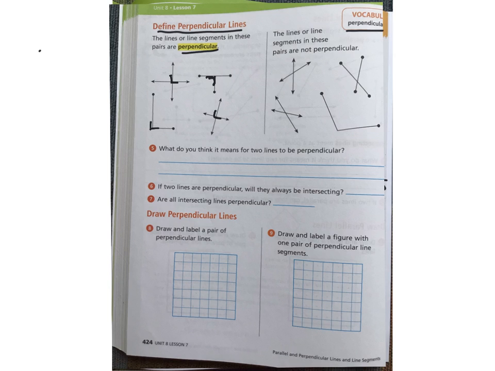Okay, so you can see that these lines or line segments are all perpendicular. Let's look over at this side. The line or line segments in these pairs are not perpendicular. So what are they missing? Well, they're crossing, aren't they? So they have one thing, but they need to cross or meet to form a square corner. I don't see any square corners. This one is close, but it's not quite, is it? It's not a perfect square corner. But you can see that there aren't any square corners. So that's what perpendicular means.